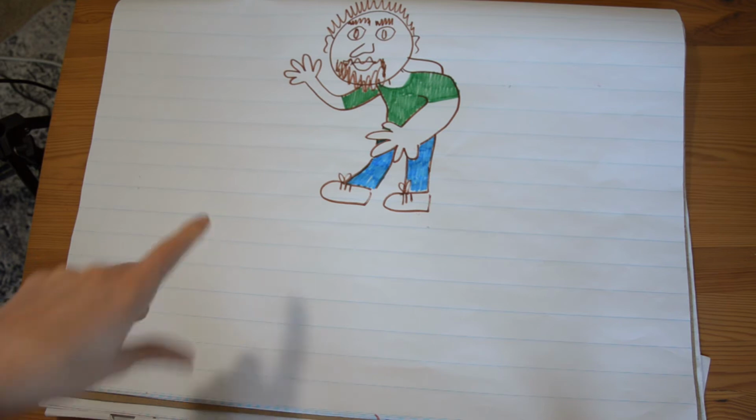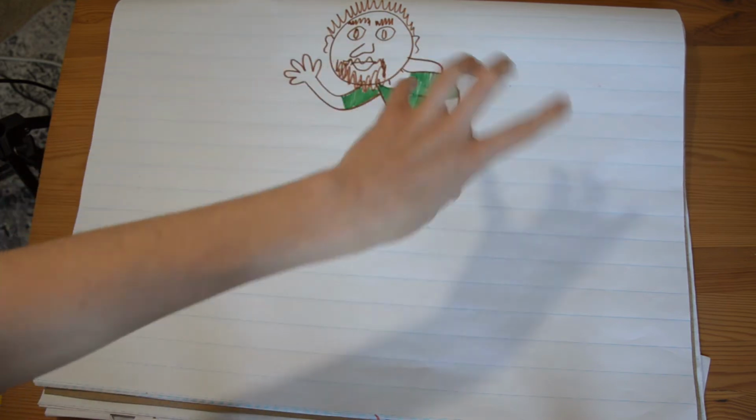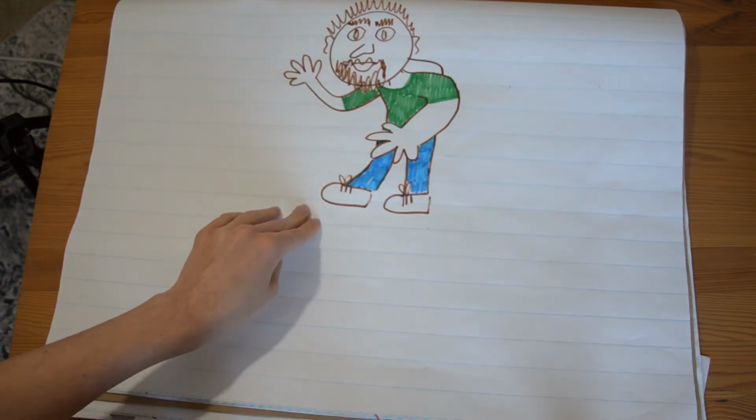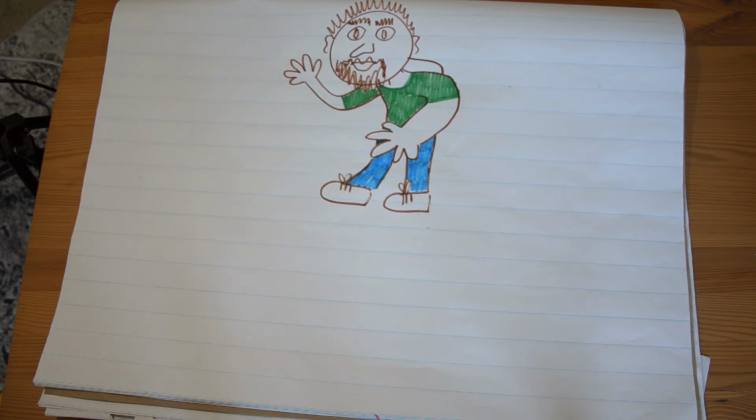So I've drawn my giant. Now I'm going to write some words to describe that giant. So these are like our dazzling details.